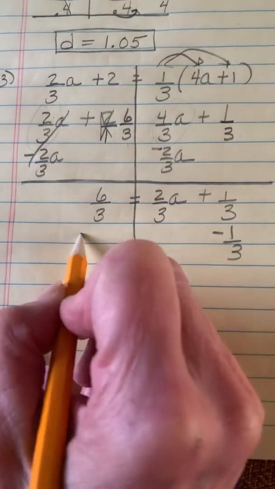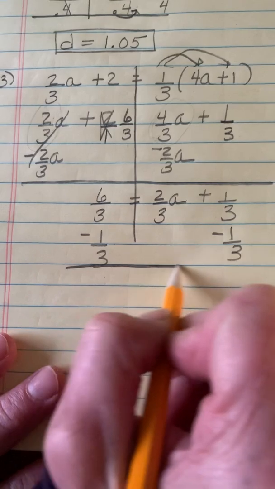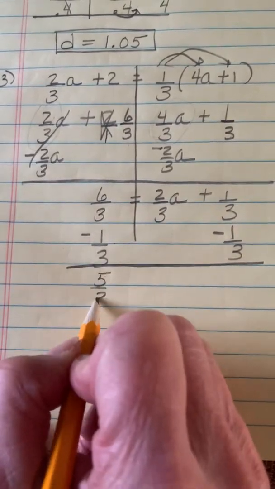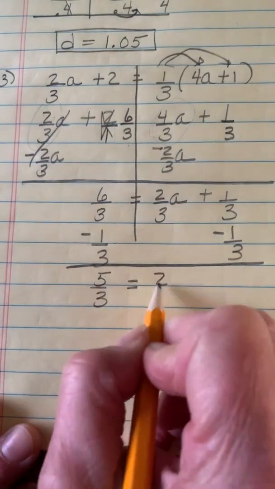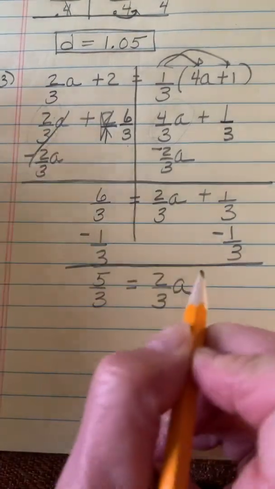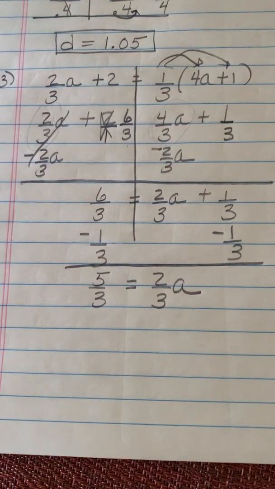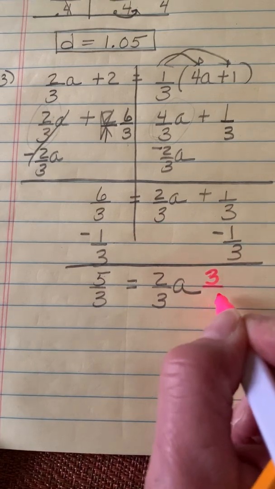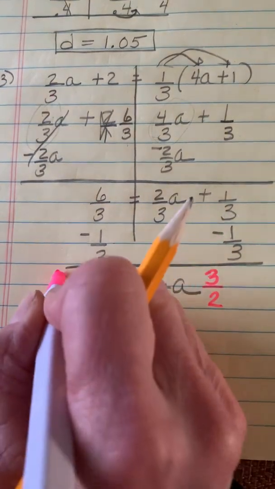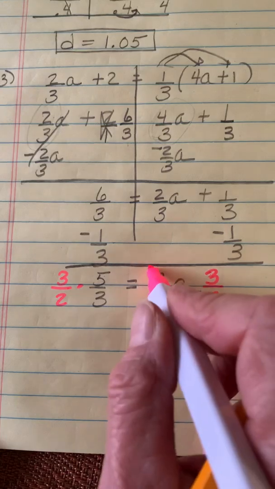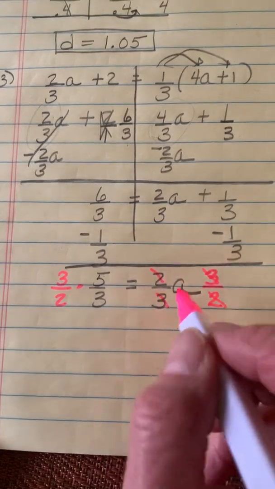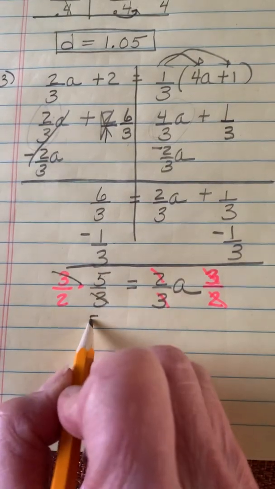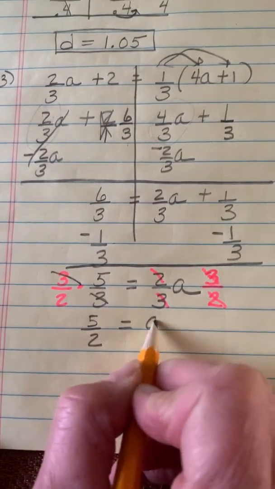Go ahead and move this there, and I'm left with 5/3 is equal to 2/3 A. Now remember, the only way to get rid of a fraction coefficient is the multiplicative inverse. So I gotta take that fraction and flip it like that, because that 2 cancels that 2 and that 3 cancels that 3. That's what we wanted. And I go over here and that 3 cancels that 3. So all I'm left with is 5/2, and that's what A equals.